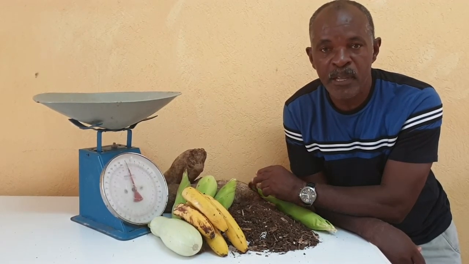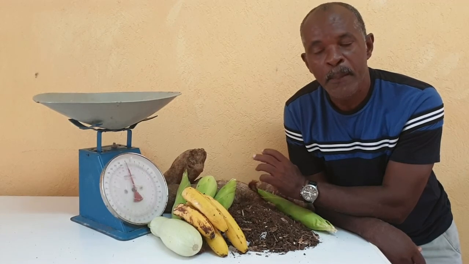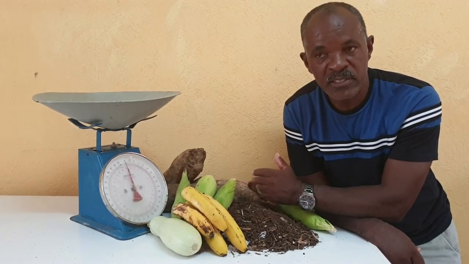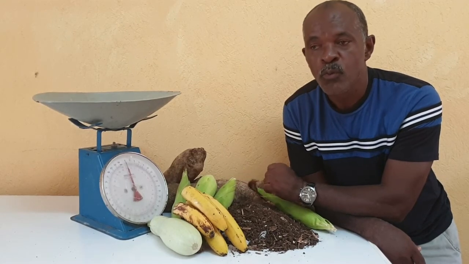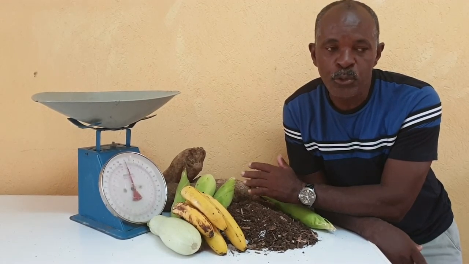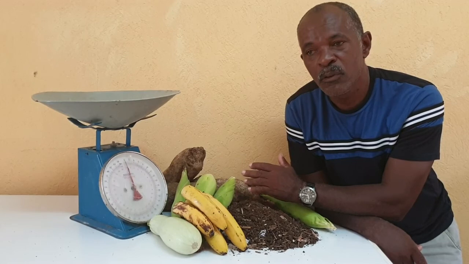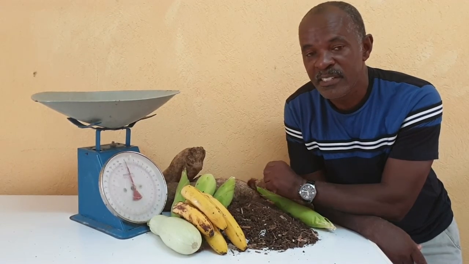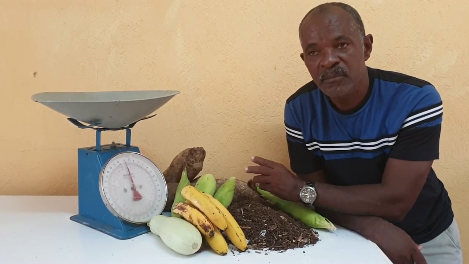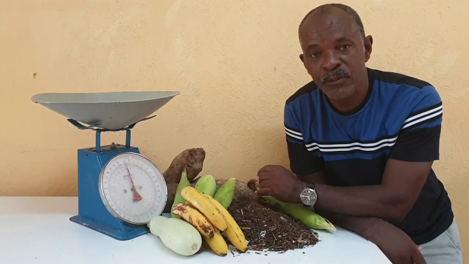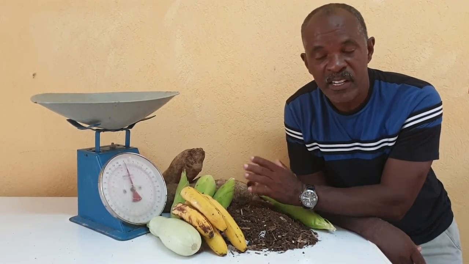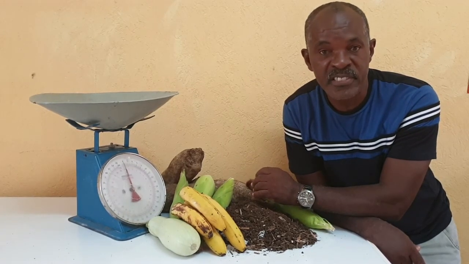I'm going to break them down into what we will call macronutrients, and secondly, micronutrients. When we speak of macronutrients, most of the time, three of them are mentioned: nitrogen, phosphorus, and potassium. But the fourth macronutrient that your plant needs in large quantity is also sulfur.